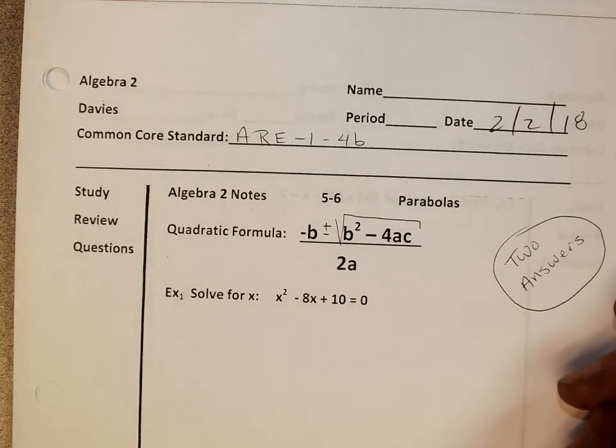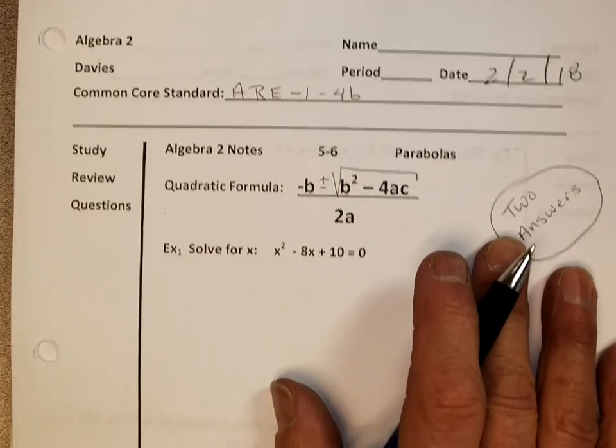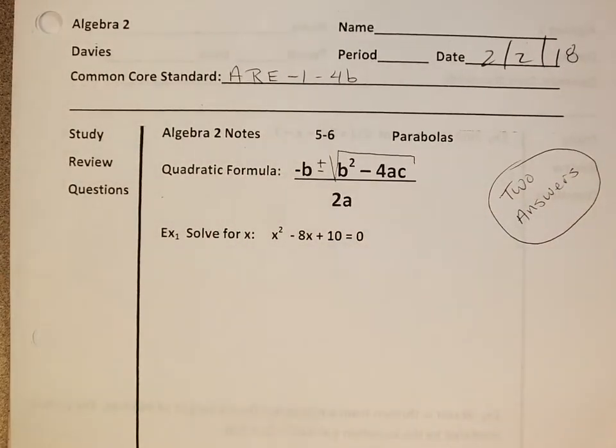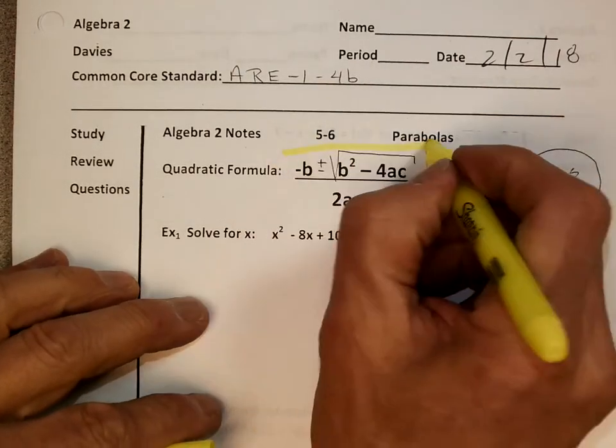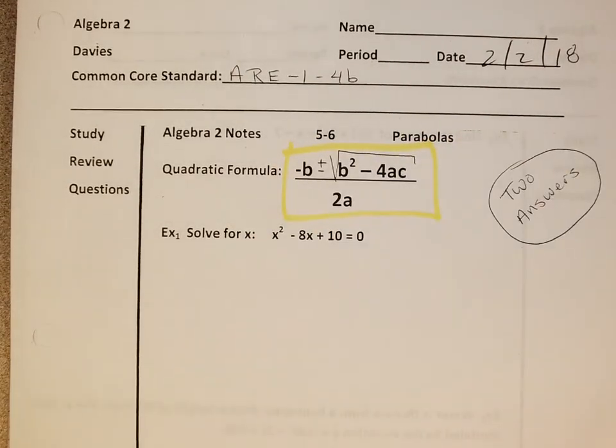Six more weeks of winter. Okay, so the quadratic formula. Highlight this. So what happens if it won't factor? You could complete the square. But completing the square sometimes gets really ugly, if it's fractions or decimals. So there is this foolproof way to get your answers.